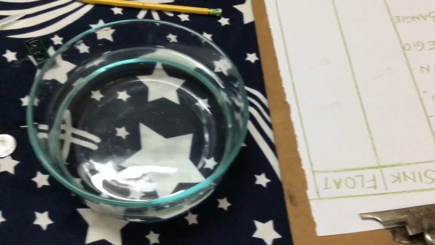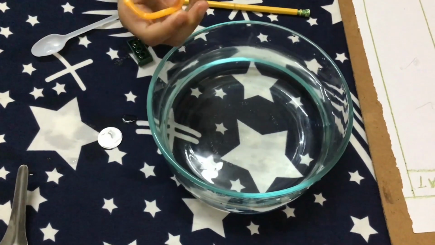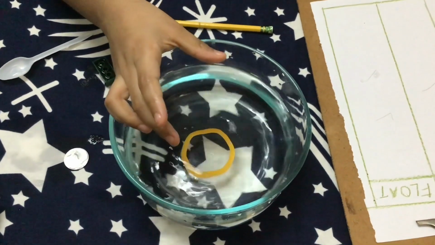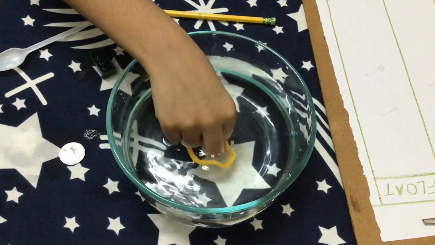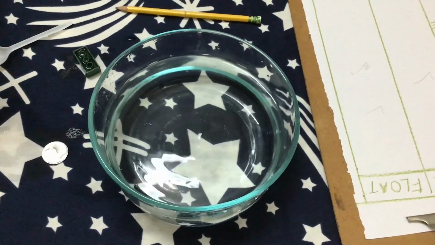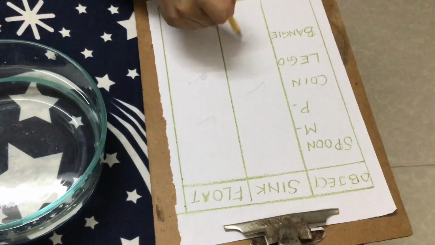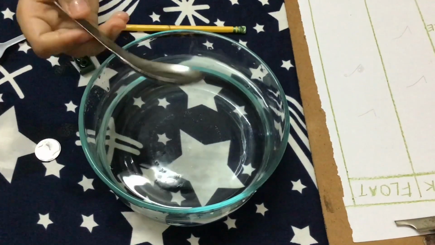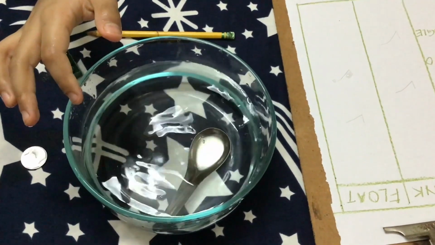And finally, this bangle. It's very lightweight, so I'll go with the float. And oh, it sinks. And last of all, this metal spoon. It is pretty heavy, so I'll go with a sink. And just plop.